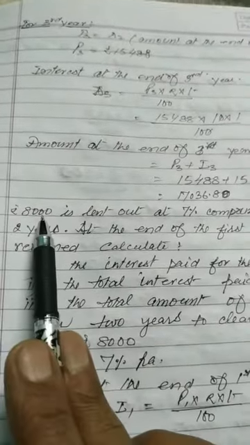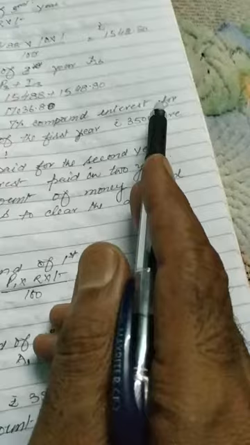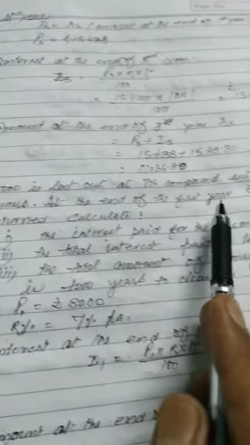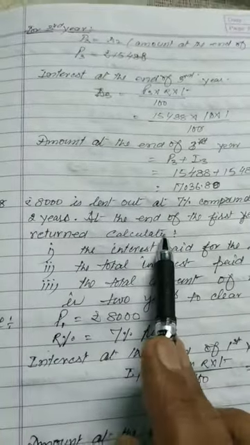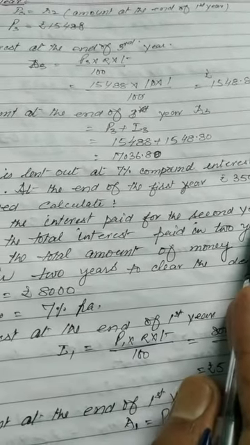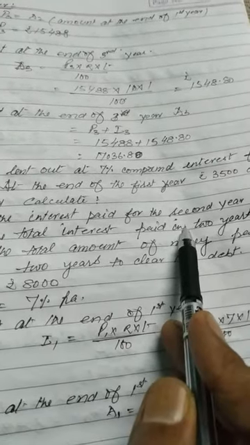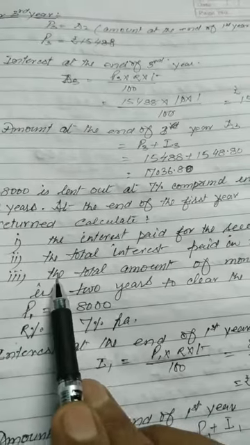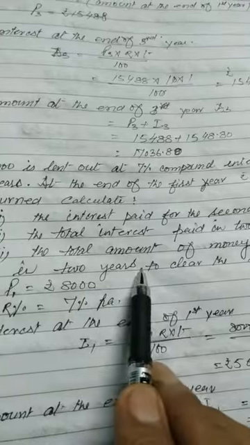Now we have question number 8. What do we have? Rupees 8,000 is lent out at 7% compound interest for 2 years. At the end of the first year, 3,500 is returned. Calculate the interest paid at the end of the second year, the interest paid in 2 years, and third, the total amount of money paid in the 2 years to clear the debt.